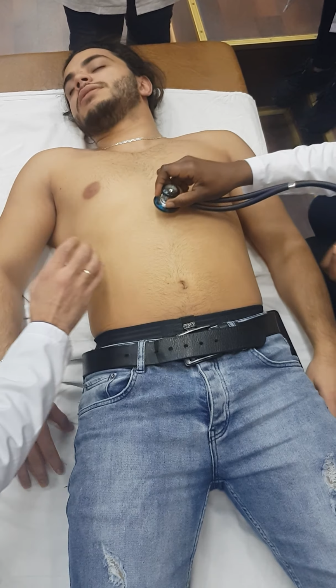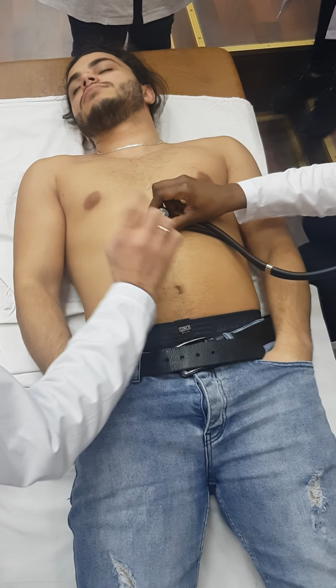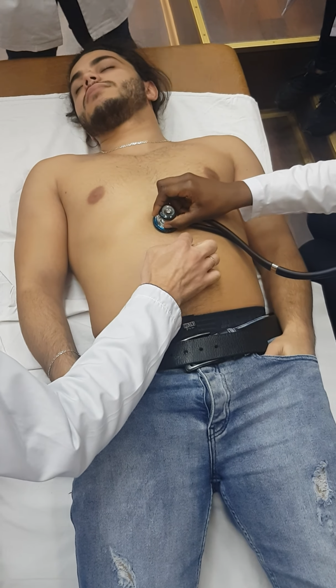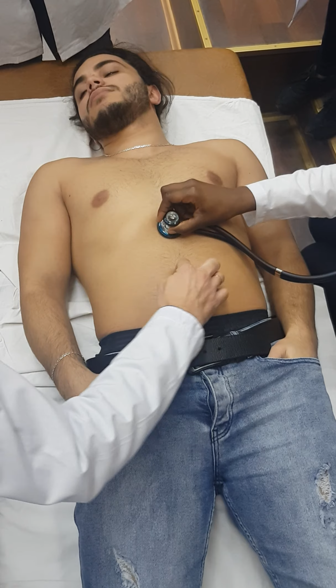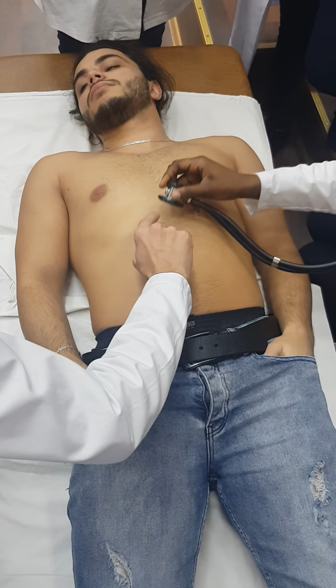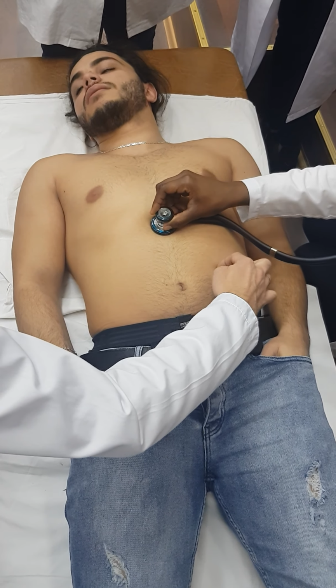Breathe normally. Yes, and auscultate. When the sound changes, you should stop. This one is the border of the stomach. Put the stethoscope and we can find the other borders. Stop.